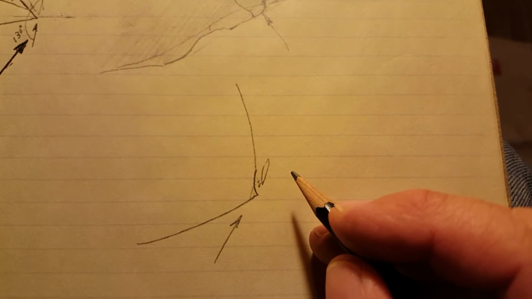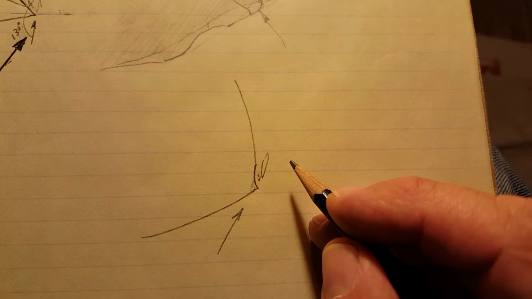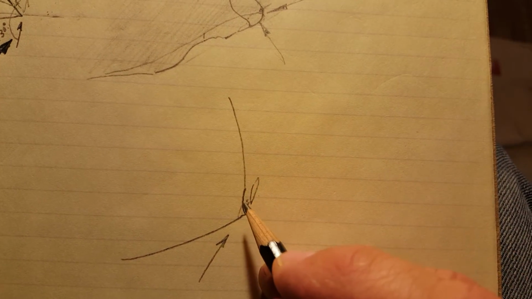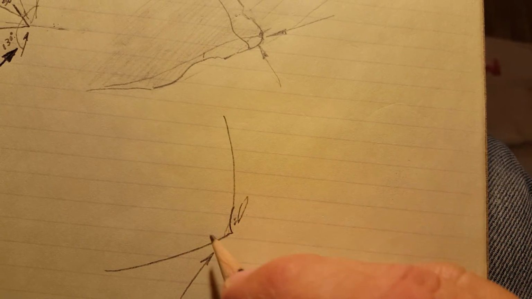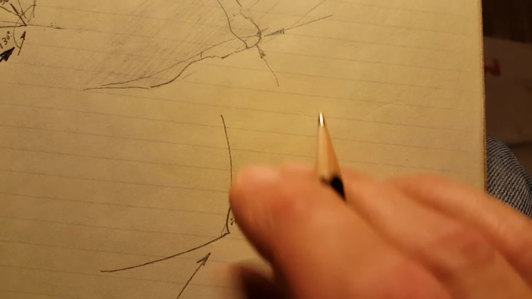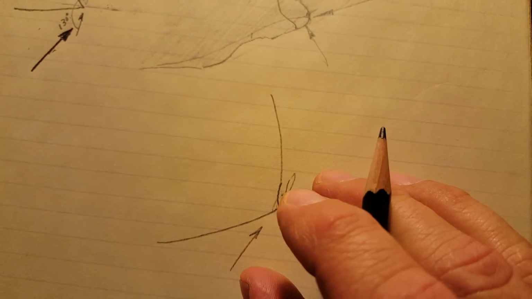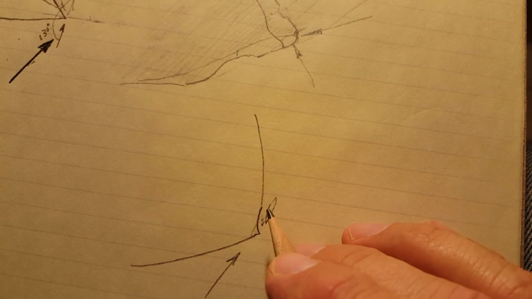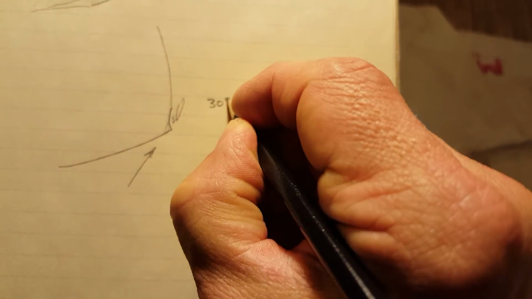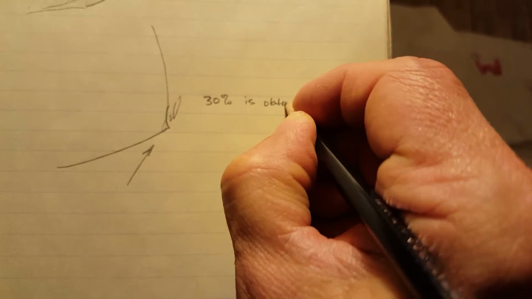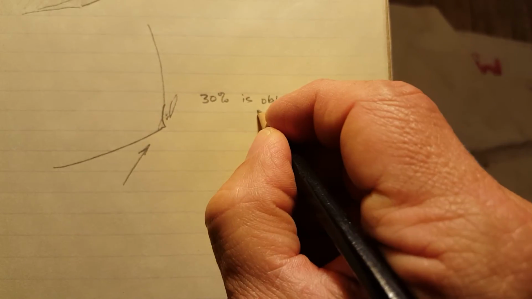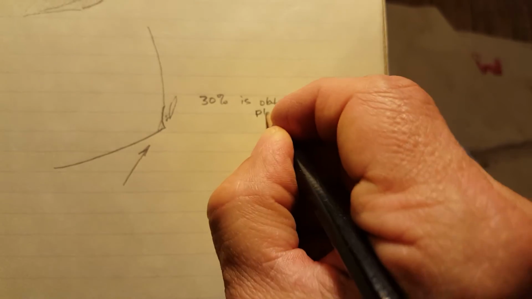Okay, but this is where I struggle, because there's so many different ways to approach this, and this is about 30% of flint knapping, I would say, is obtuse platform angles.